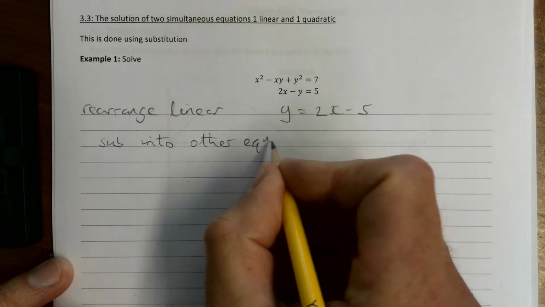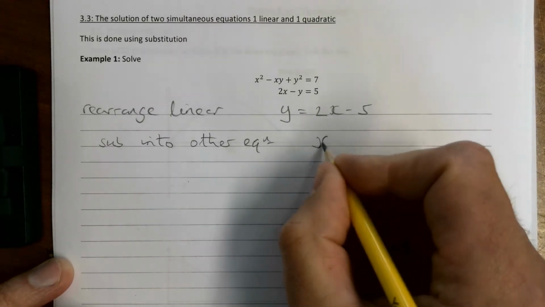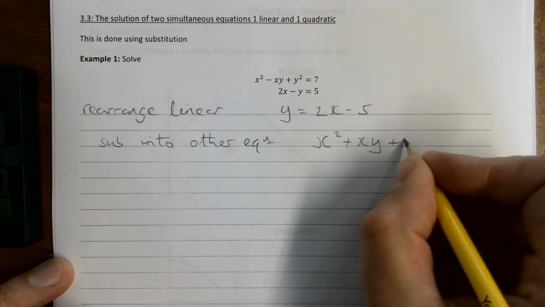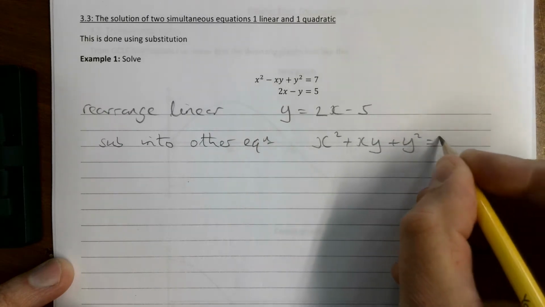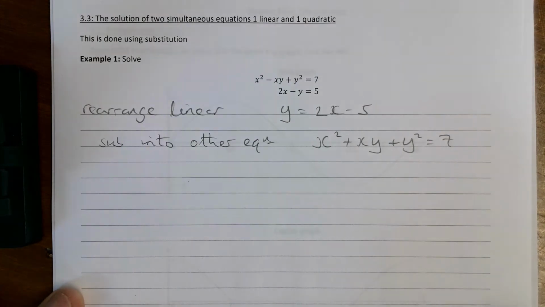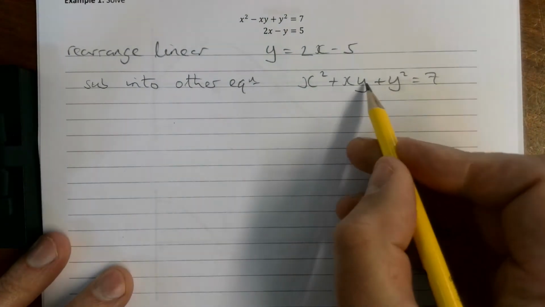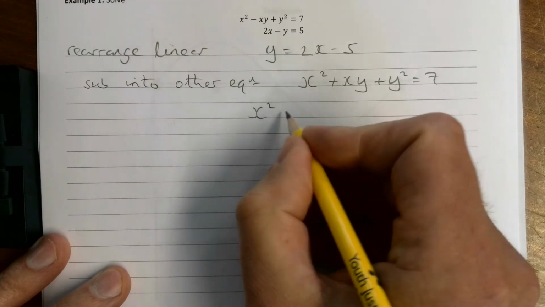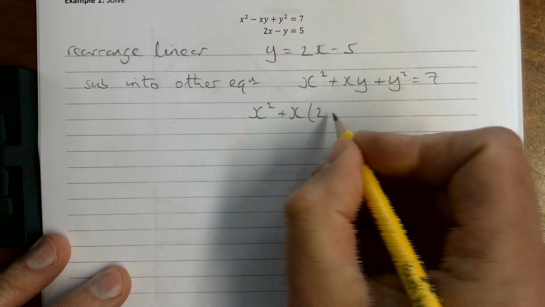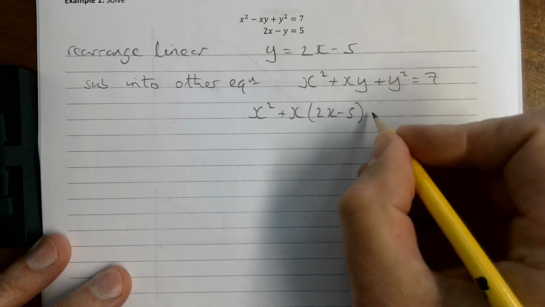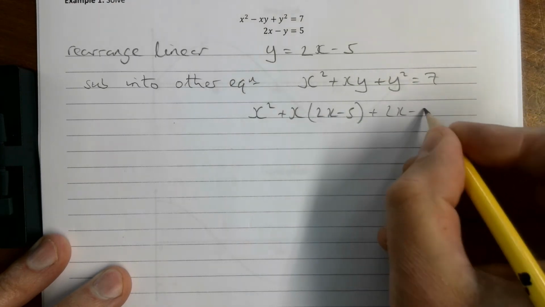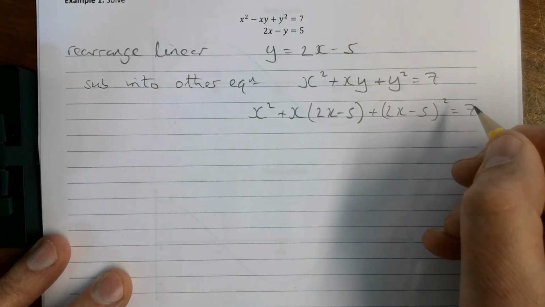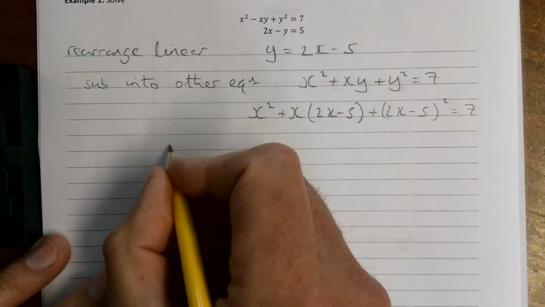Substitute into the other equation, which is x squared plus xy plus y squared equals 7. So anytime I see a y, I'm now going to exchange it for 2x minus 5. I obviously need to tread carefully here. So x squared plus x times (2x minus 5) plus (2x minus 5) all squared equals 7. Multiplying everything out, might need a bit more space.